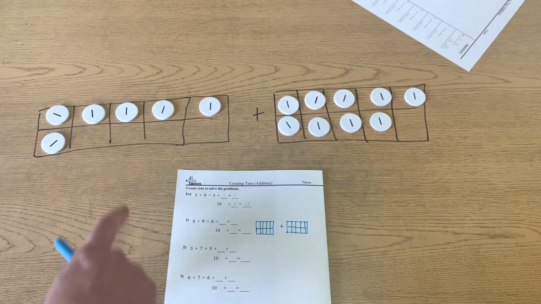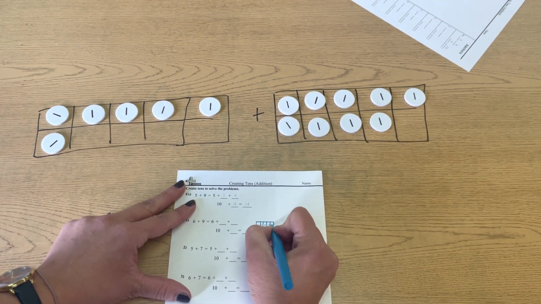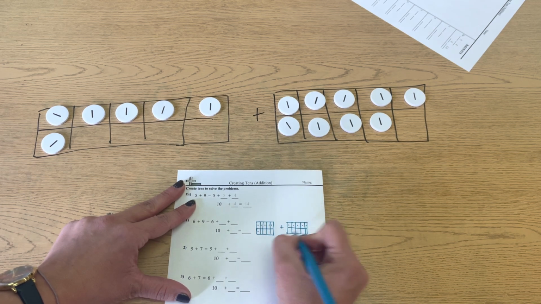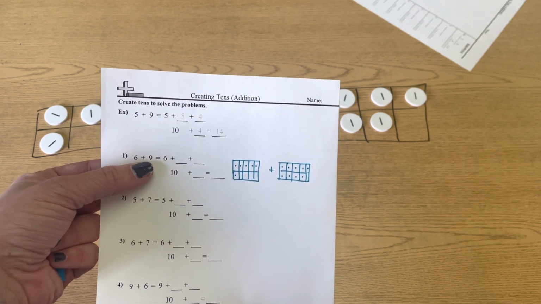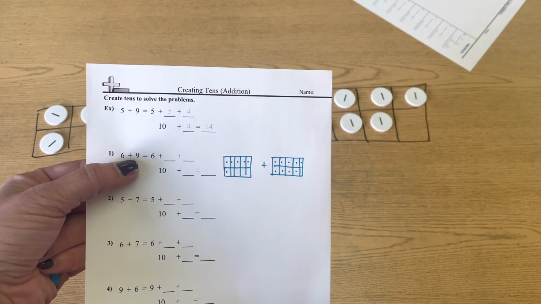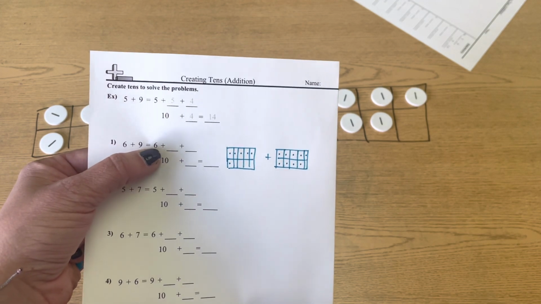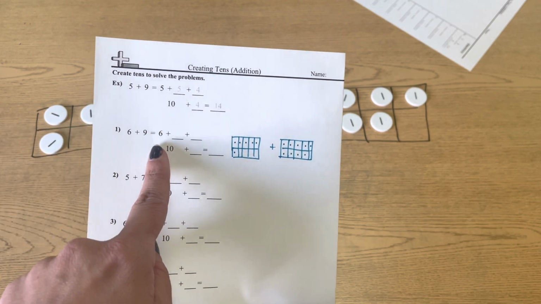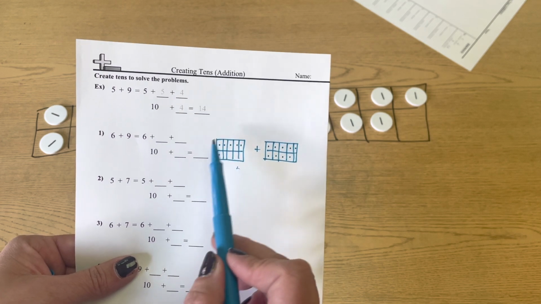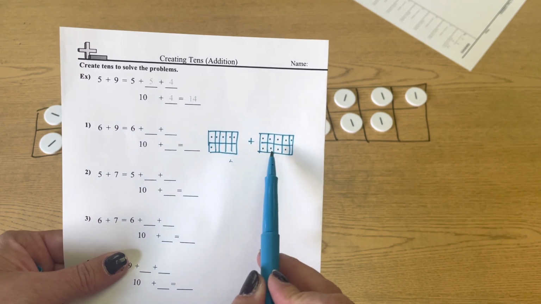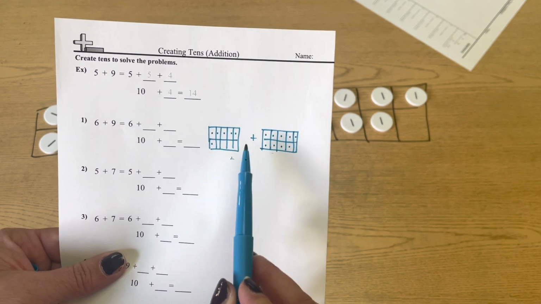And so the first thing that they would do is set up 6 plus 9. They're going to follow the order that the worksheet gave them. So here we have 6 plus 9 equals, meaning 6 plus 9 is the same as, so they kept the 6 on this worksheet. That means we need to break apart the 9. So what I do is I ask my students, okay, if we're keeping the 6, what do I need to take from over here so that this tens frame is filled up? And they'll tell me 4.